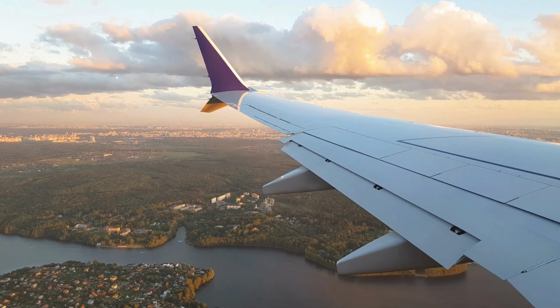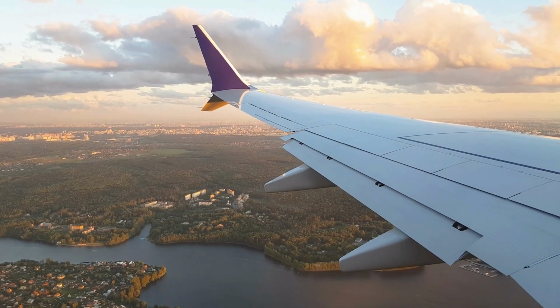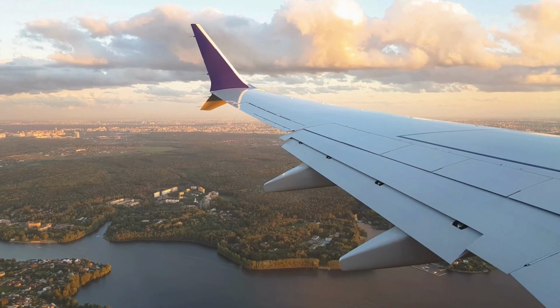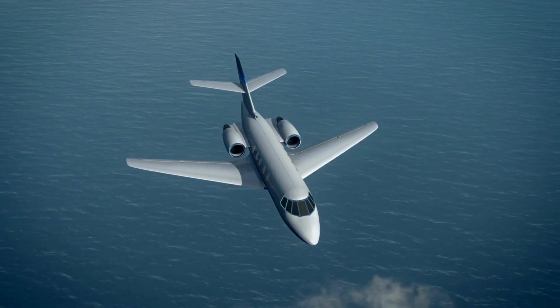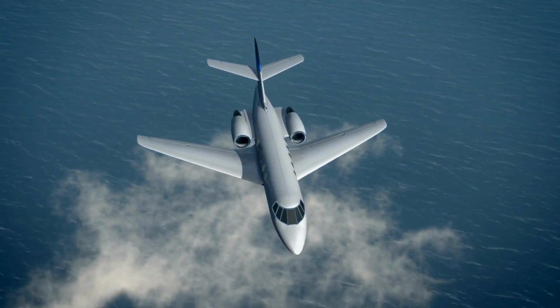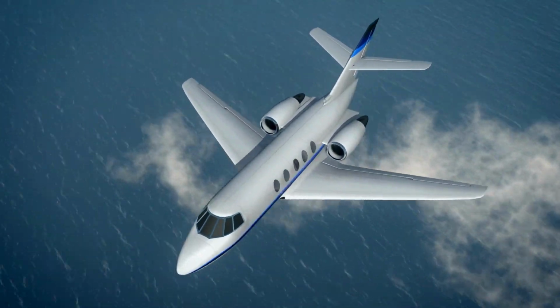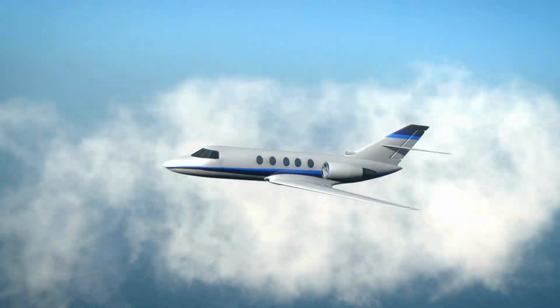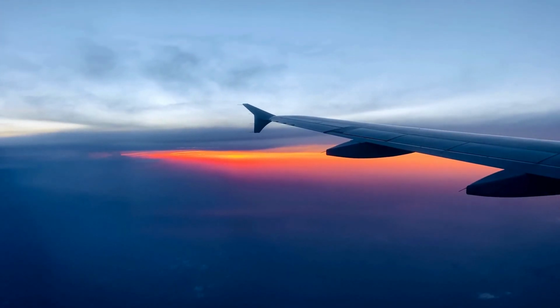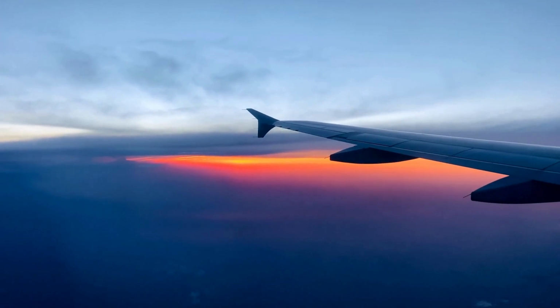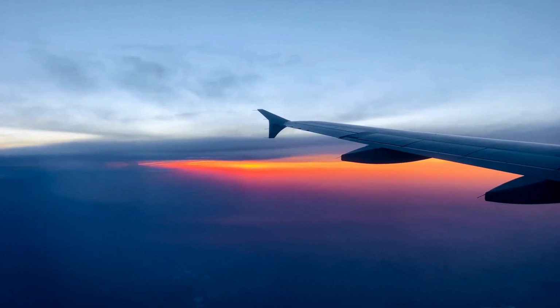The fundamental forces involved in flight are lift, weight, thrust, and drag. Lift is the upward force that counteracts the weight, the force of gravity, of the flying object. Thrust is the forward force that propels the object through the air, while drag is the resistance force that opposes thrust. Lift is generated by the wings of an aircraft or the airfoils of birds and insects.